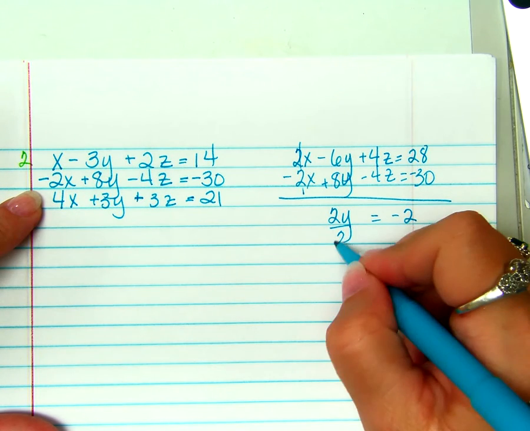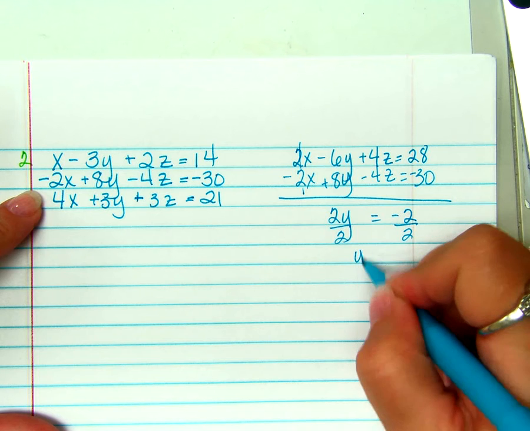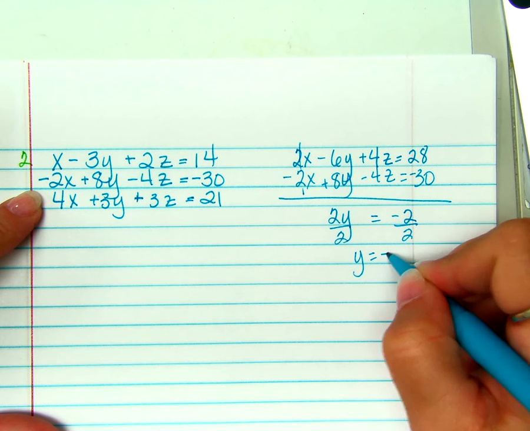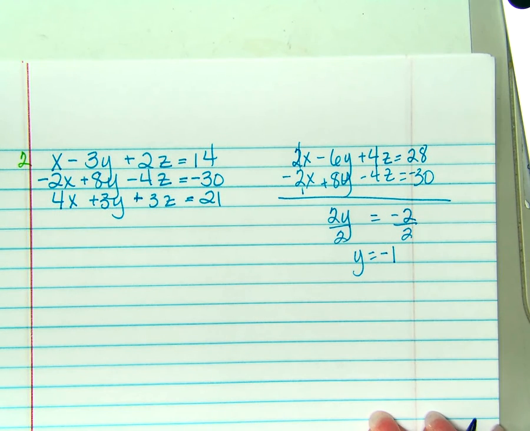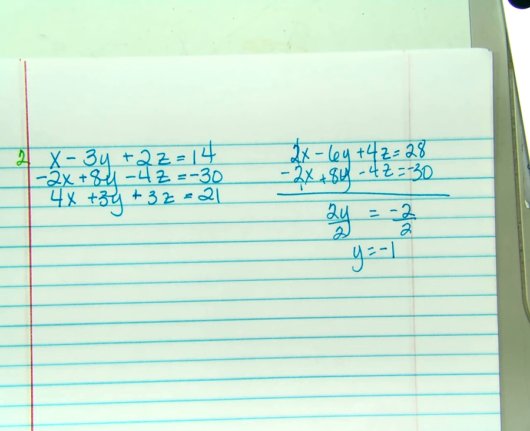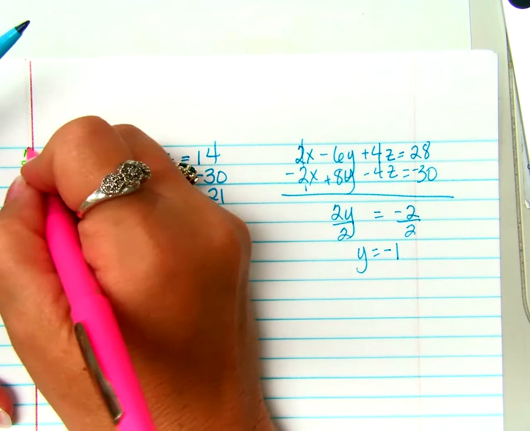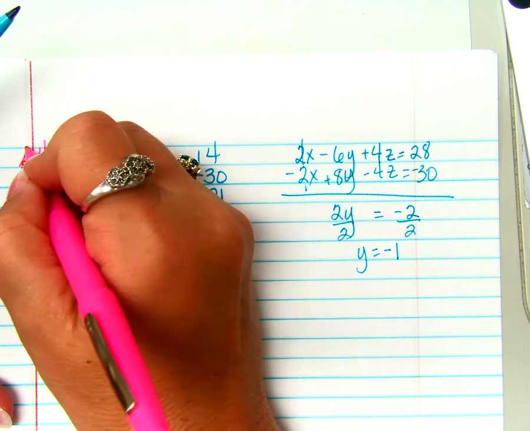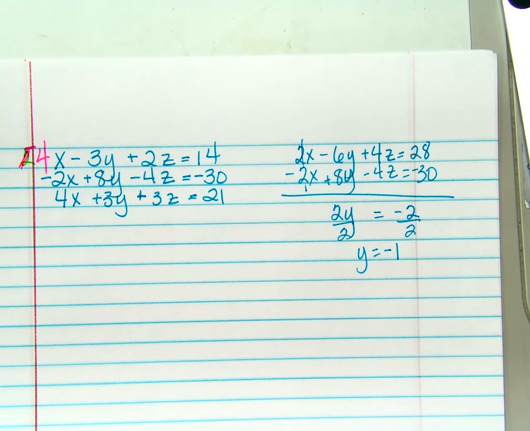So if I divide both sides by 2, what do I get? Y equals negative 1. Okay. Then what? What'd you do then? Do you remember? So you decided to do it again, right? You multiplied the top equation by a negative 4, okay, negative 4.